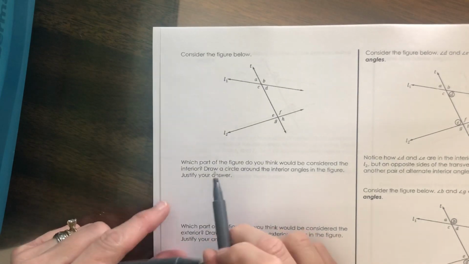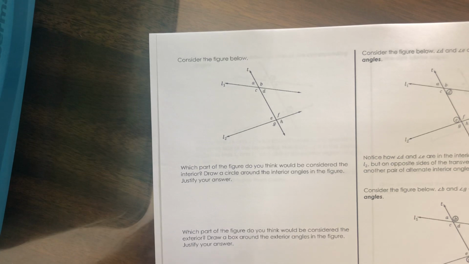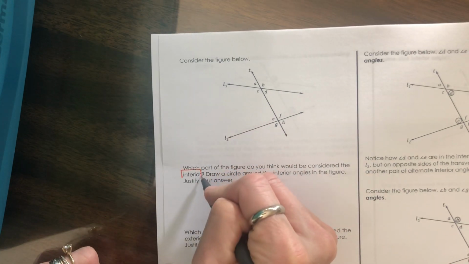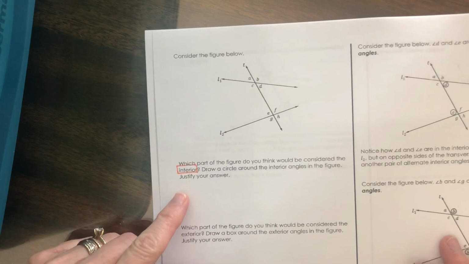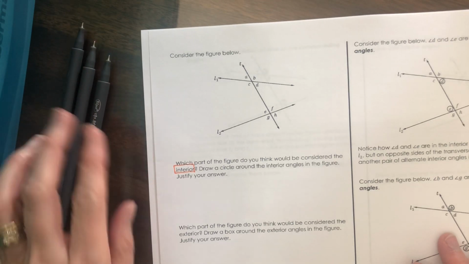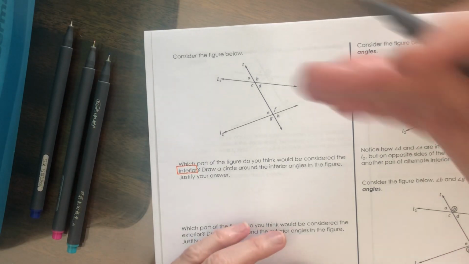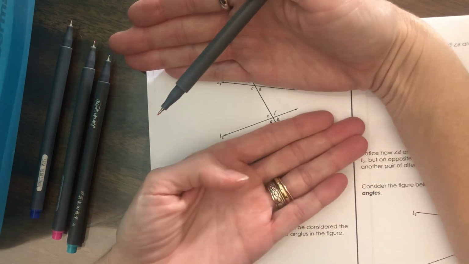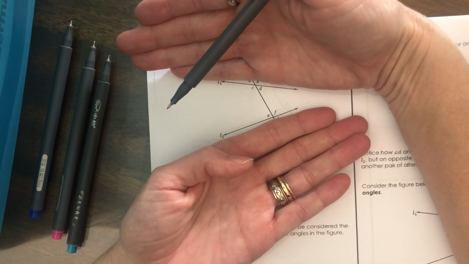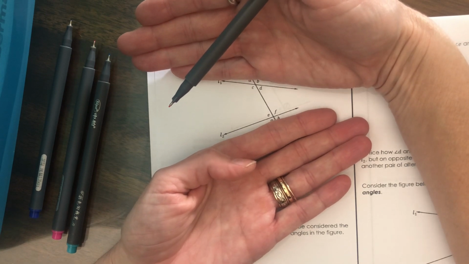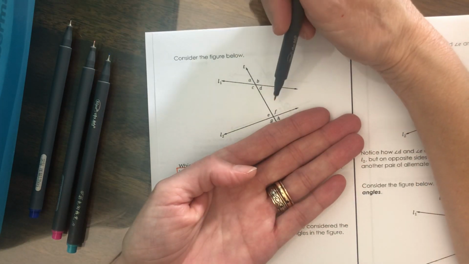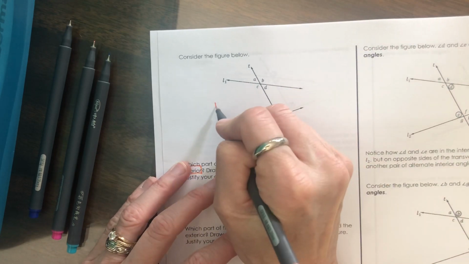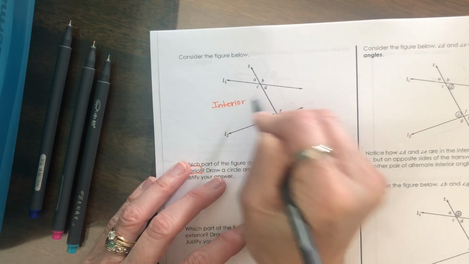If I can get that one to move. All right, back to that same figure again. Which part of the figure do you think would be considered the interior? Draw a circle around the interior angles in the figure. Justify your answer. Okay, interior, it's like the interior of your car, right? It's inside something. And so here we've got our outer lines. Think of those as being the boundary lines. What's inside those boundary lines? Well, you've got all of these right here, right? The interior would be inside those two lines.